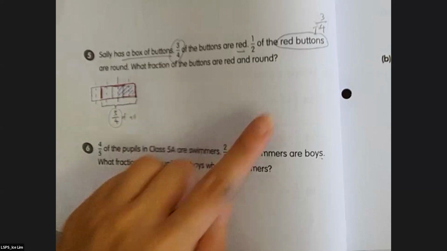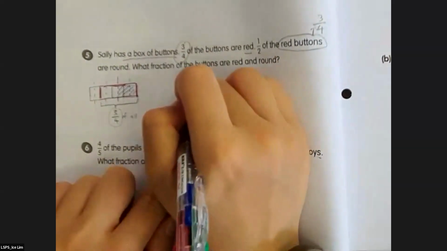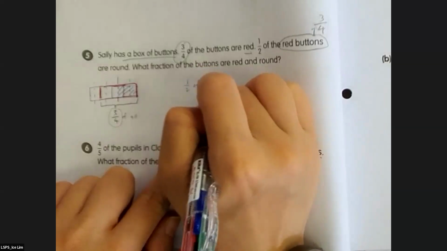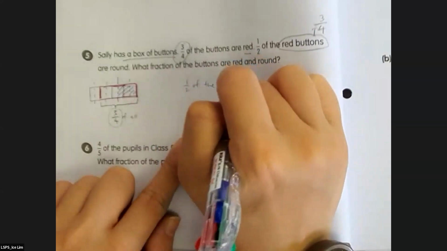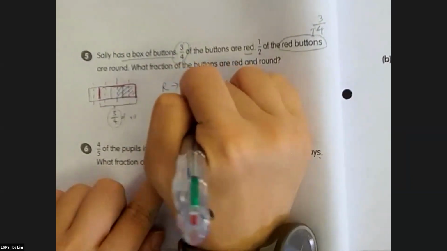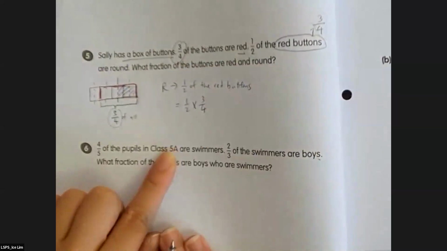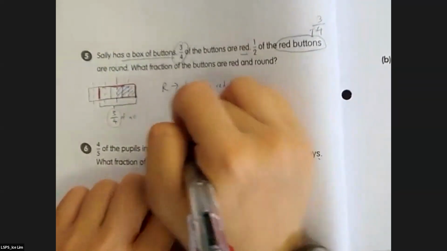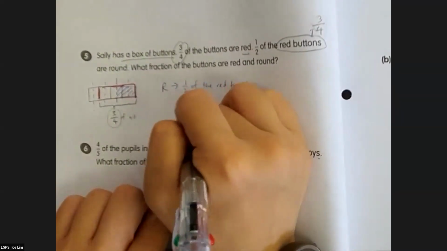Then how to solve? Half of the red buttons are round. So that is half times 3/4. Numerator times numerator, denominator times denominator.